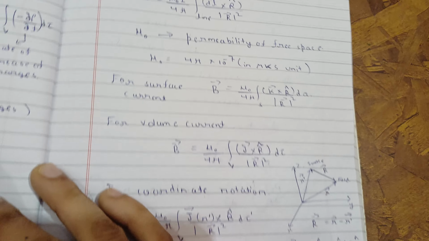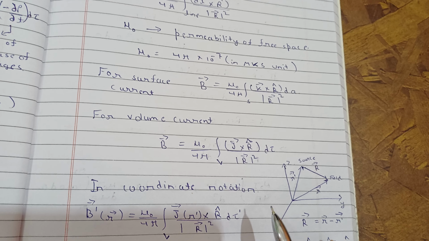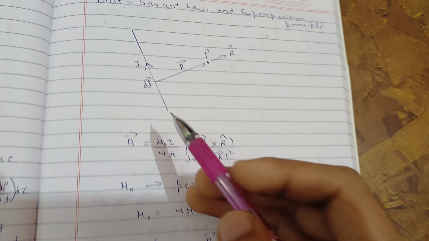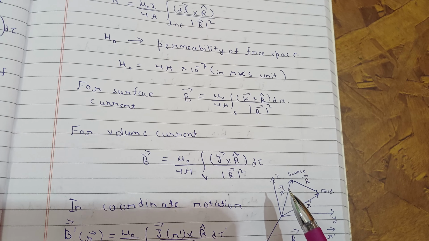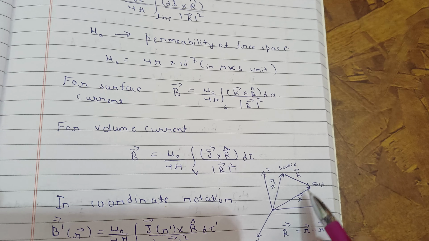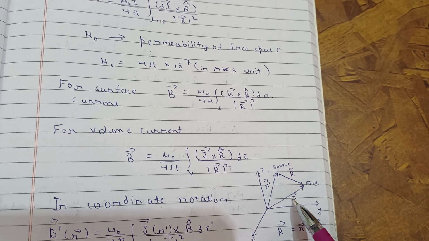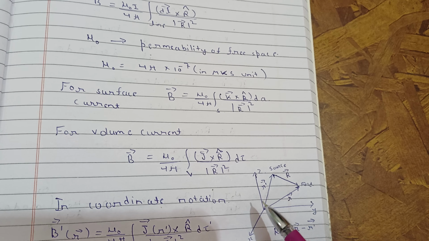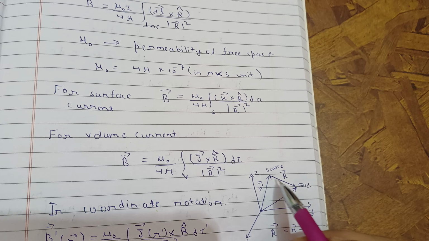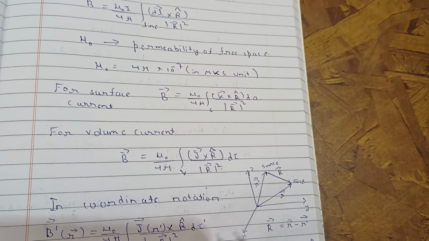Now we can write this in coordinate notation also. What is the coordinate notation? You have some source, which is your wire or volume or surface, and you need to find the magnetic field at a point at distance r. I represent this point by small r, and the source by r dash. Whatever relates to the source is represented by the dash, and the r vector is where you need to find the field.